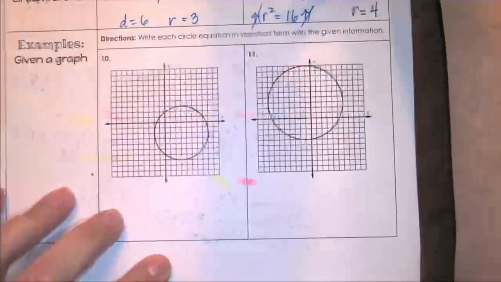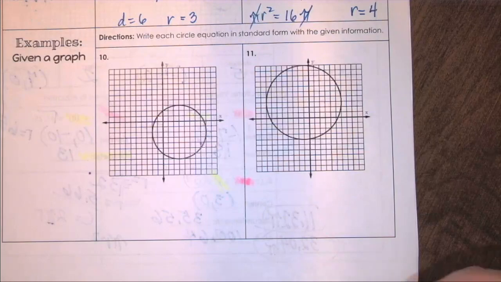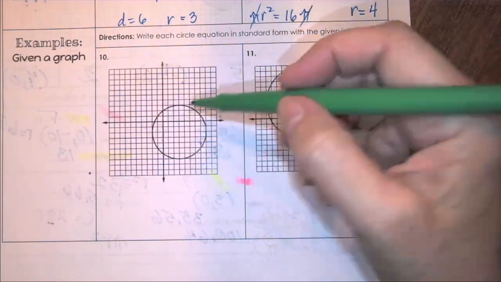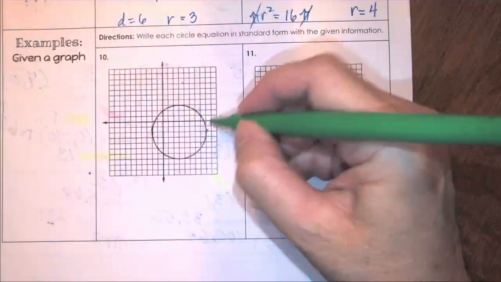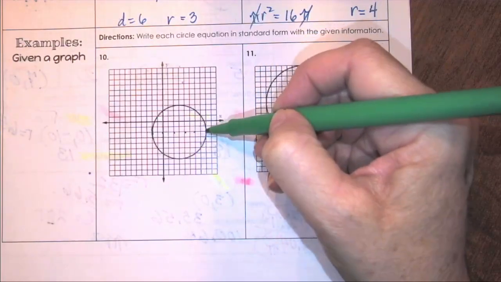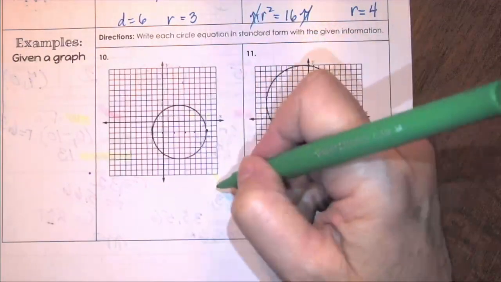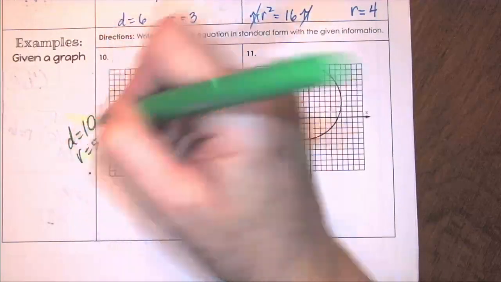And one more thing, we're going to write the equation from the graph. So first, let's find the center. So we've got, it goes over here and over here. We've got 2, 4, 6, 8, 10. The diameter is 10. Therefore, the radius is 5.